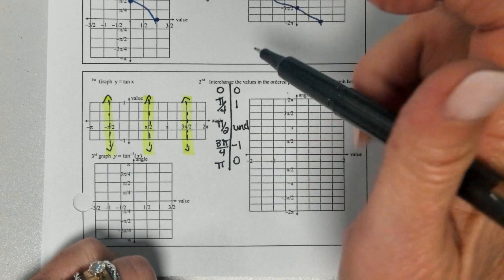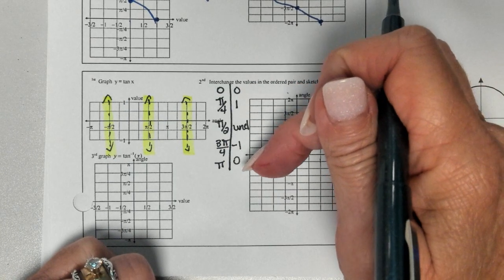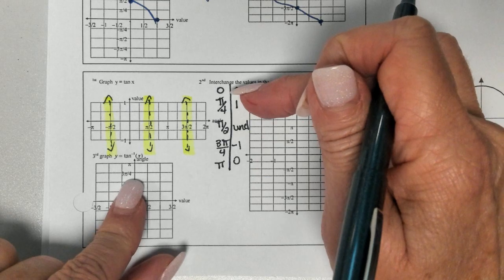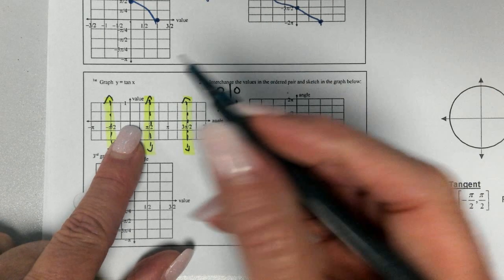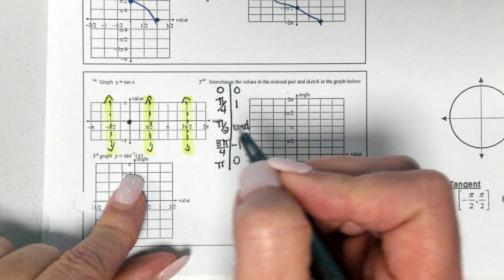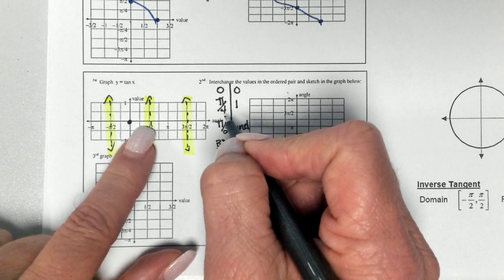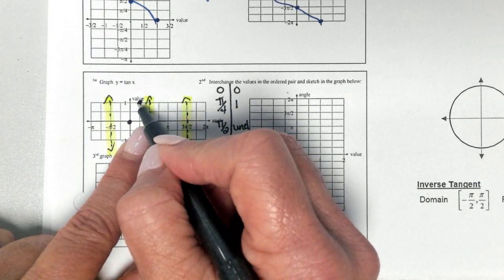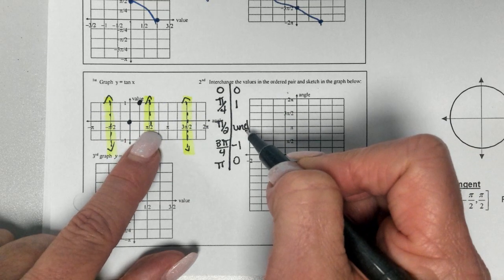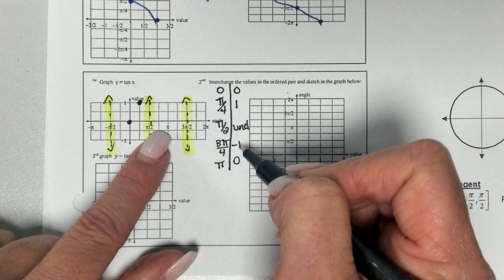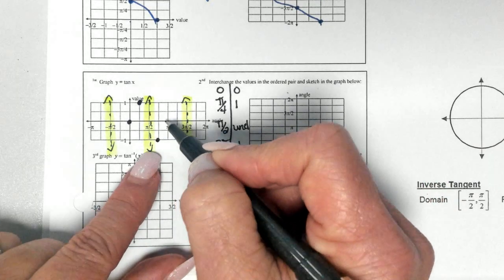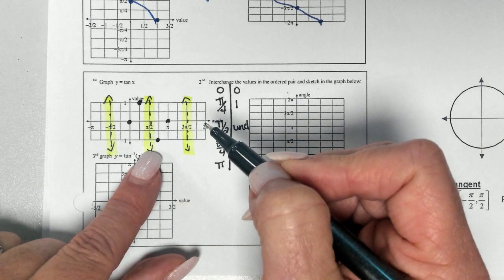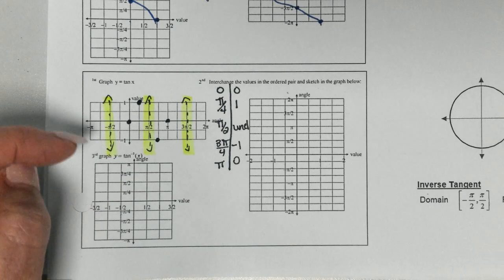And then when I plot the rest of these points, my first one is at the origin, at 0, 0. My second one is at pi over 4, 1. Skip the asymptote. 3 pi over 4, go down to -1. And then pi, 0.